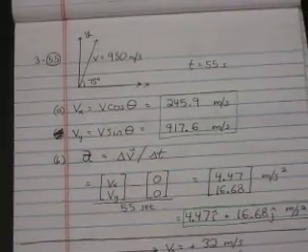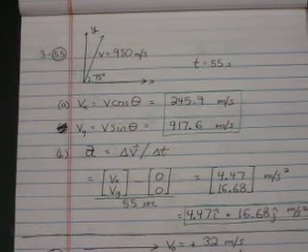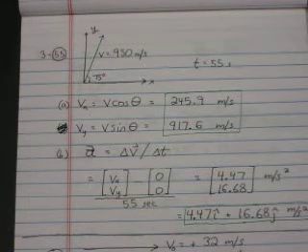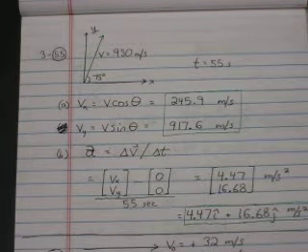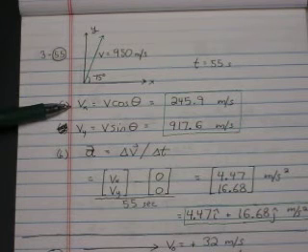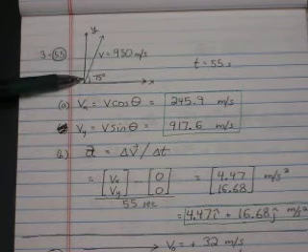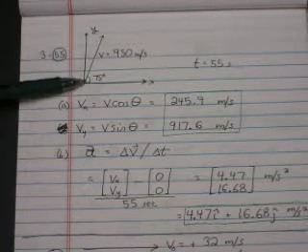Number 55. This velocity vector is going 950 meters per second at an angle of 75 degrees, and it's at a time 55 seconds into the flight. So first let's find the x and y components of that vector. V sub x is v cosine theta. V sub y is v sine theta. So you just do the v times the cosine or sine of that angle, and this gives the x and y components.